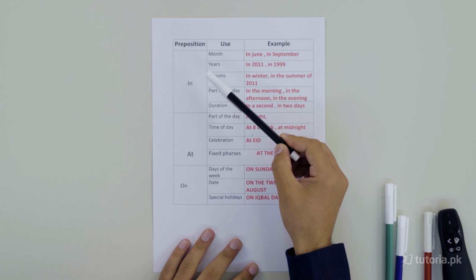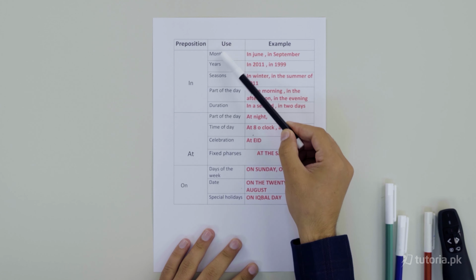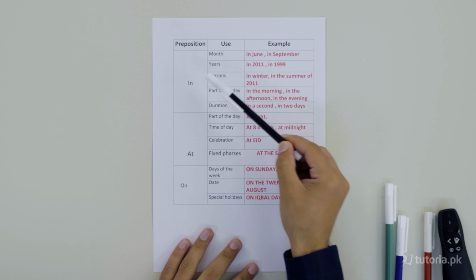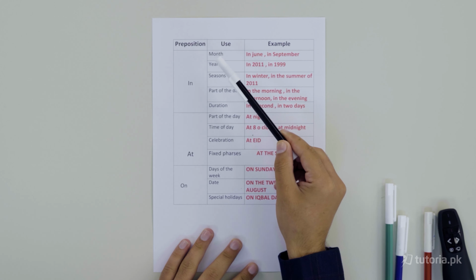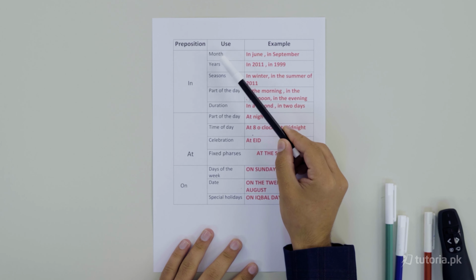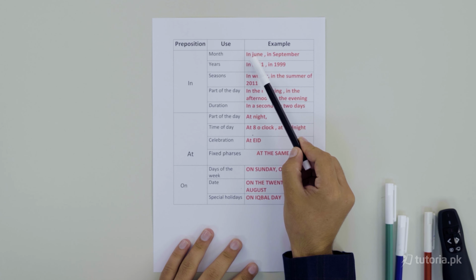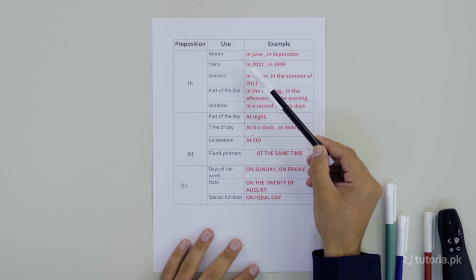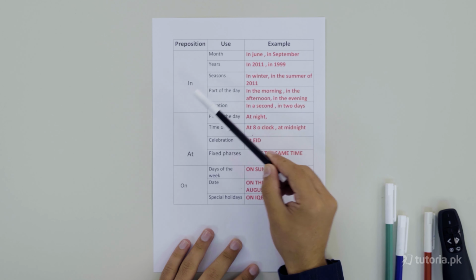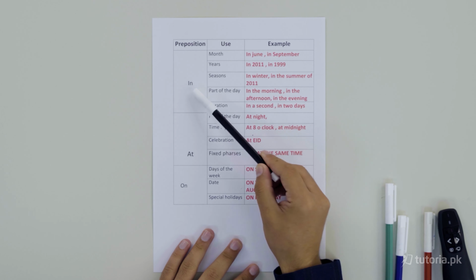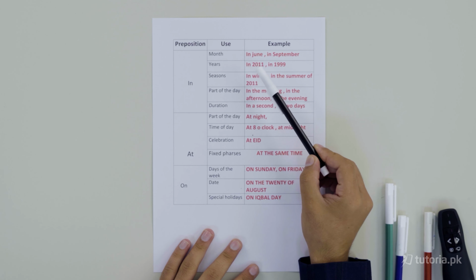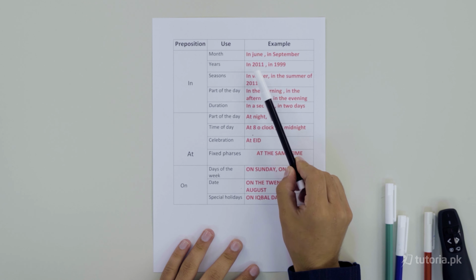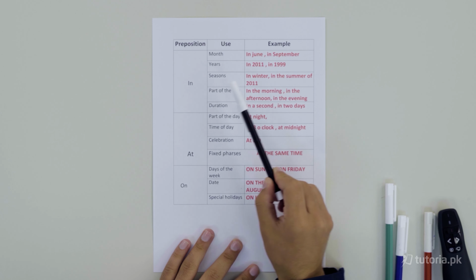Students, हमारे in के कितने uses हैं, ये हमारा uses है, ये example है. जब हम किसी भी sentence में months को introduce करते हैं तो हम लोग in use करते हैं. For example, in June, in September. As well as हम किसी भी sentence में years को introduce कर रहे हैं, we always use in as a preposition. For example, in 2011 or in 1990.